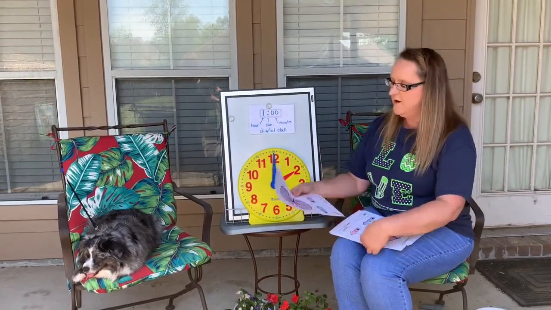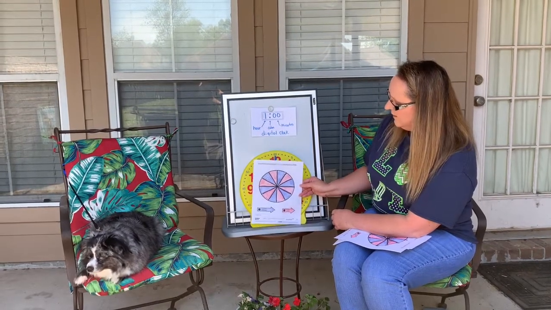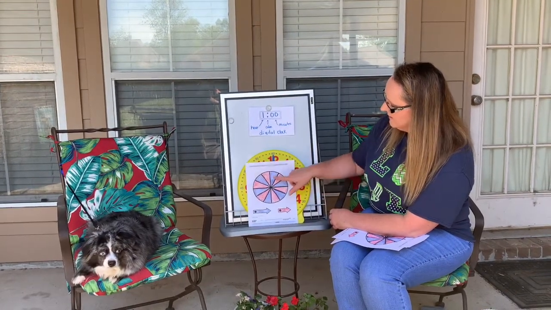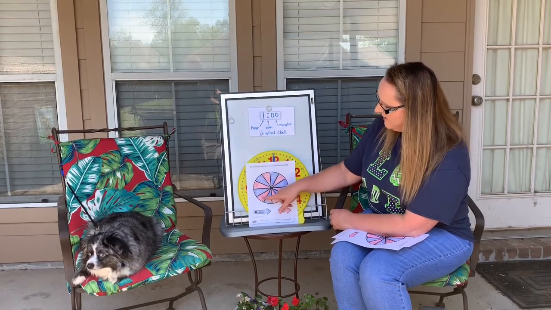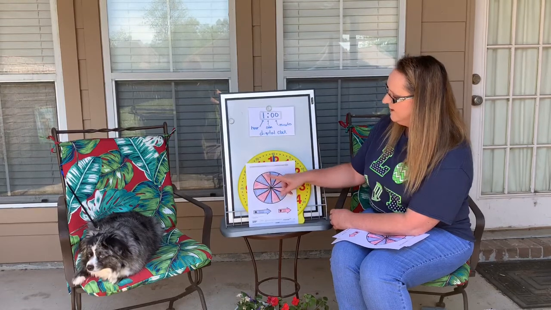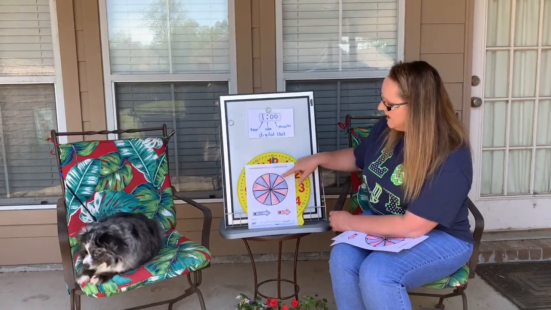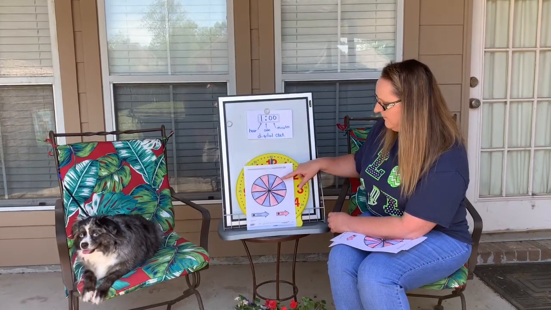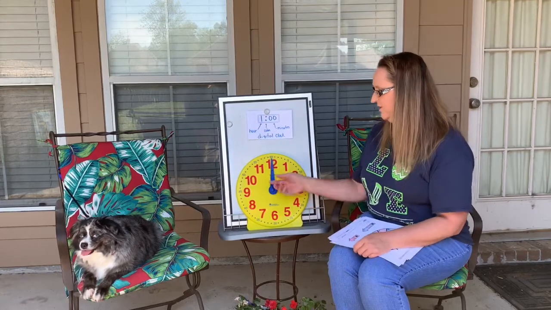And then if you notice that when it goes into the 12, each part is 1, 2, 3, 4, 5, 6, 7, 8, 9, 10, 11, 12. So that's 12 parts of the clock. Each part represents 5 minutes. Okay? Let's practice counting on our demonstration clock.